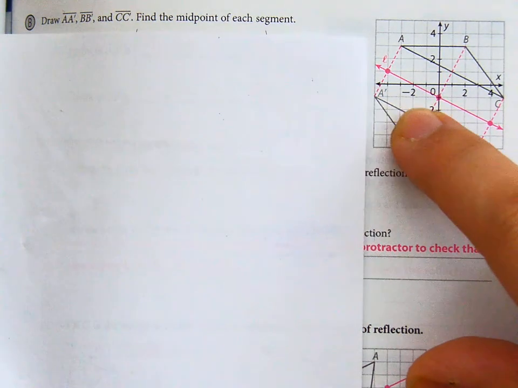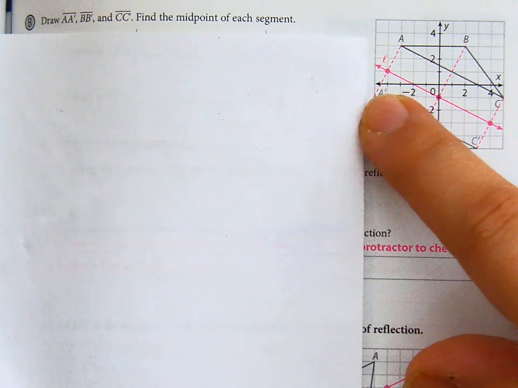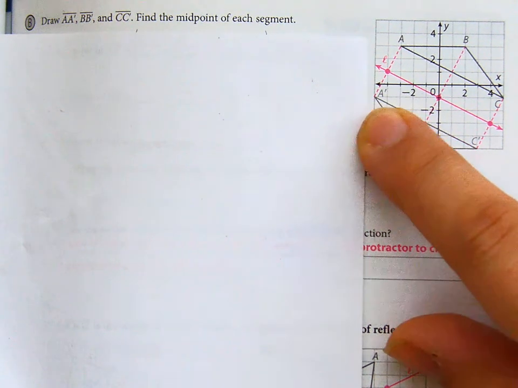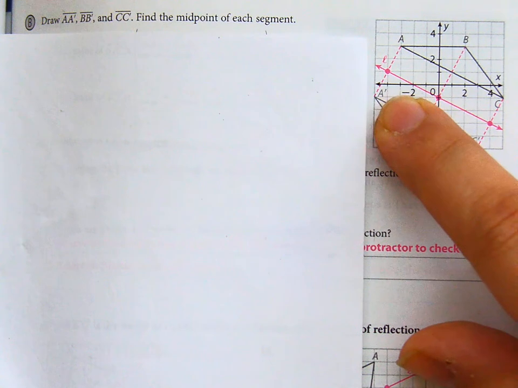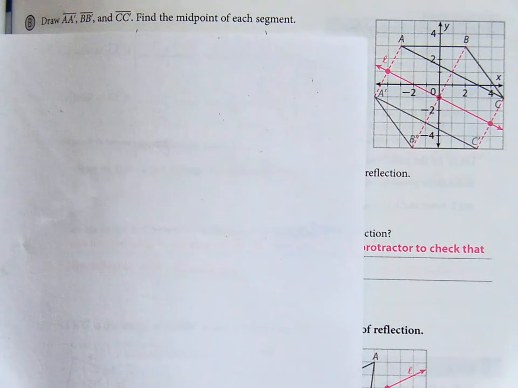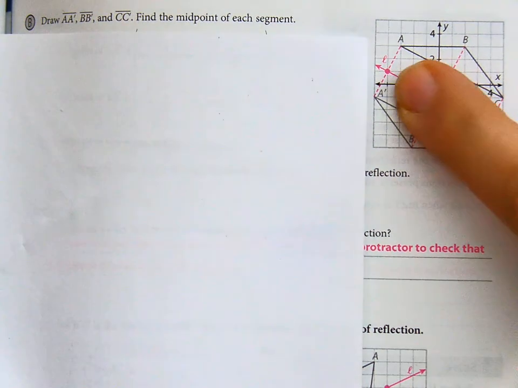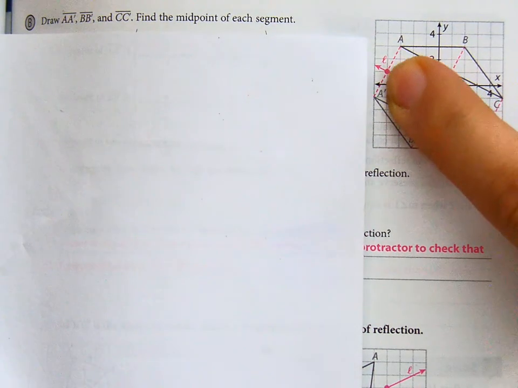So we have negative 5 plus our negative 3, and we're going to divide that by 2. So 5 plus negative 3 gives us negative what? And if we divide that by 2, you'll get negative 4. And if you notice, that is our x value.